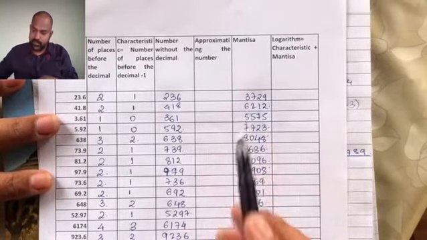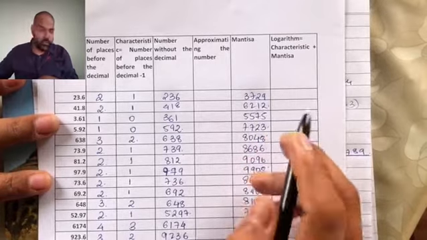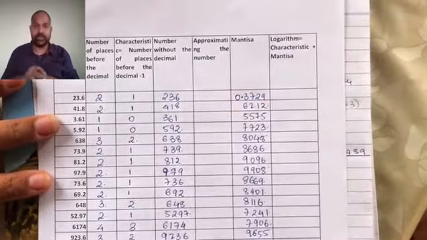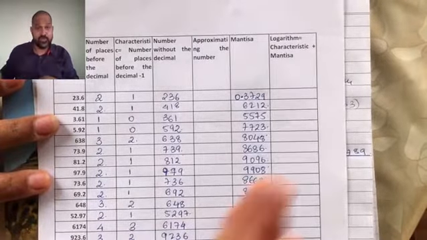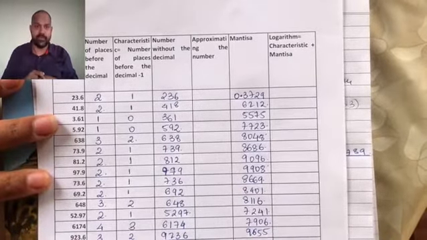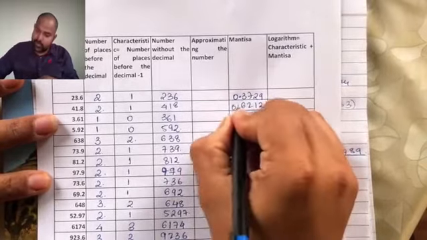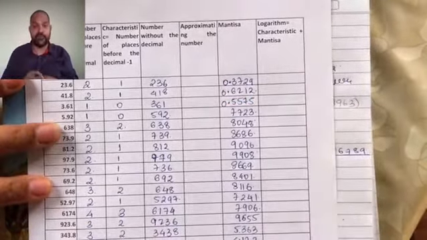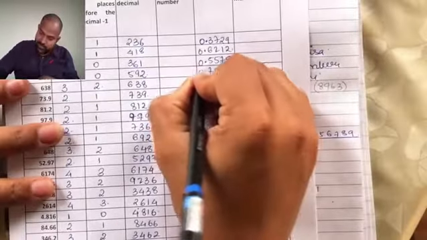What do I mean? This is wrong. It is not 3729. It is 0.3729. That is why I asked you to leave a little place in the front. This is 0.6212. This is 0.5575.